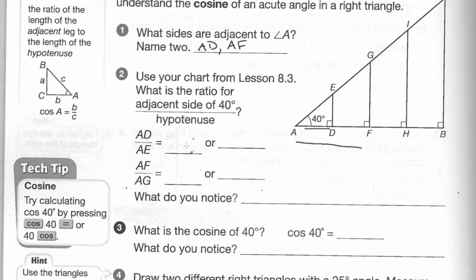Now, using the chart from lesson 8.3, what is the ratio for the side that is adjacent to 40 degrees over the hypotenuse? So an example side is AD, and that was 15 millimeters, and AE, which was 20 millimeters. And 15 over 20 is the same as 0.75, or 3/4.